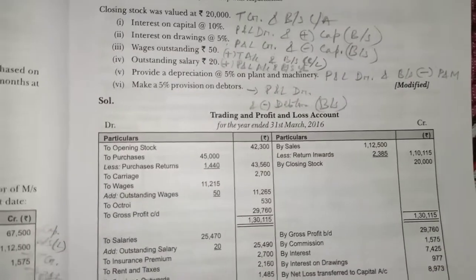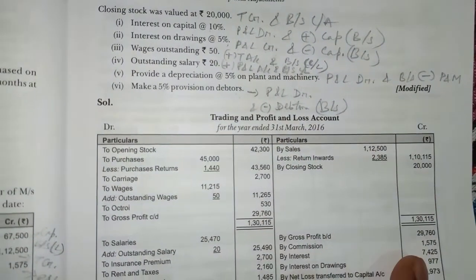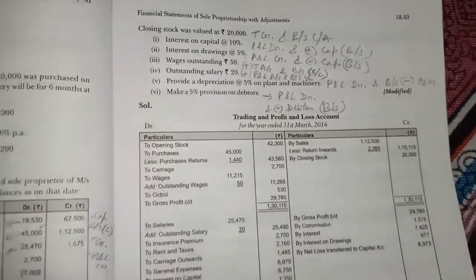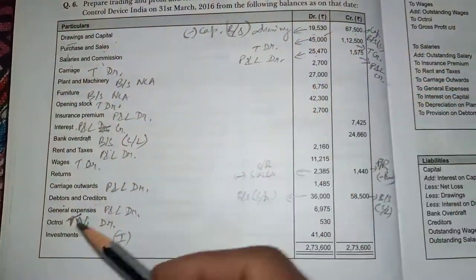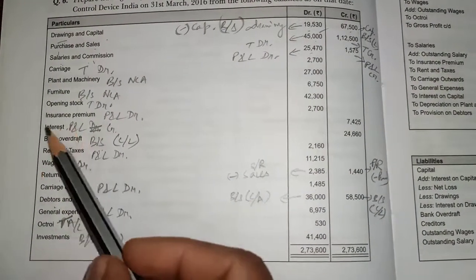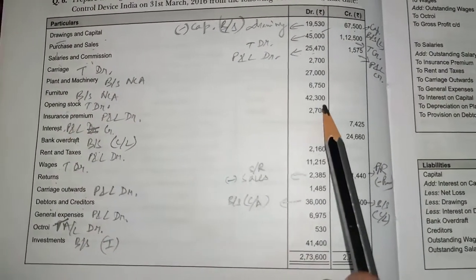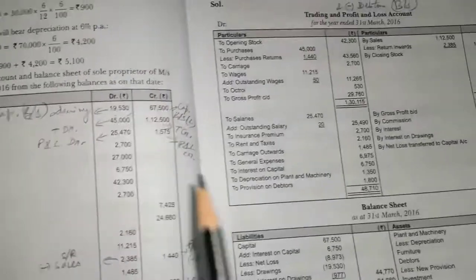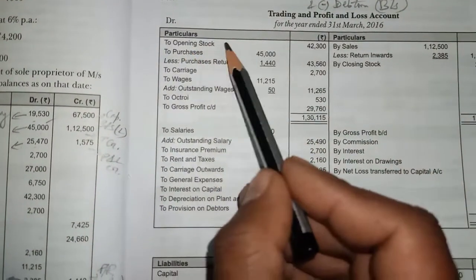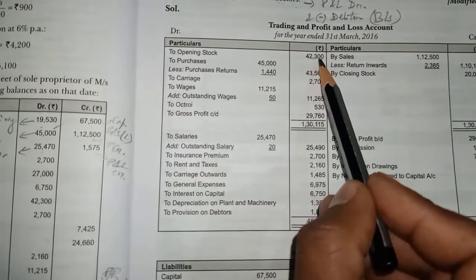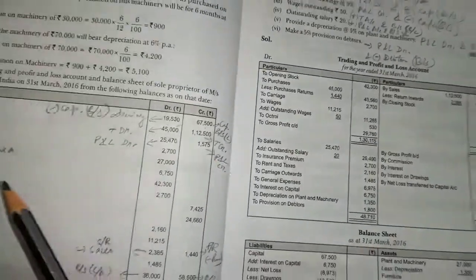Let's start. So starting with the trading and profit and loss account, we'll make it. Let's check what is the first item. The first item is always the opening stock. So here it is, opening stock 42,300. So we will place it to opening stock 42,300.